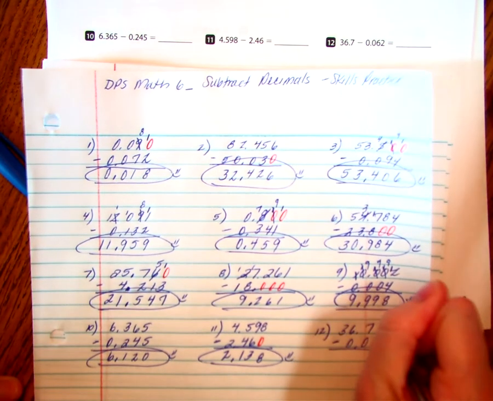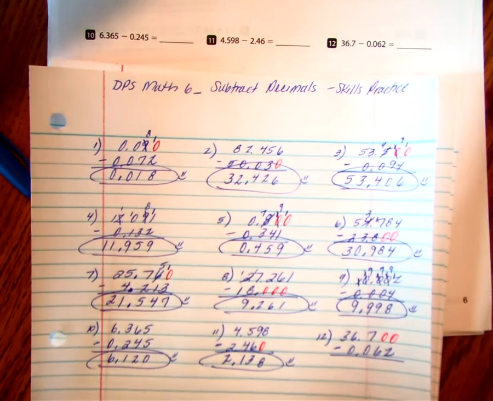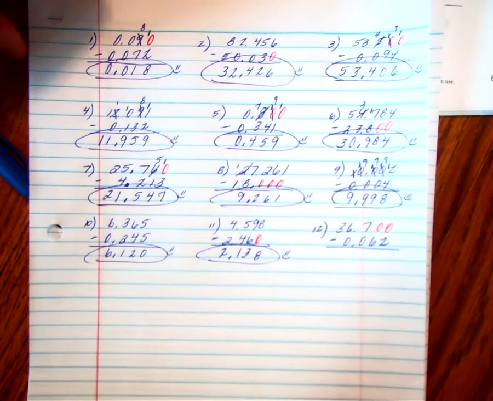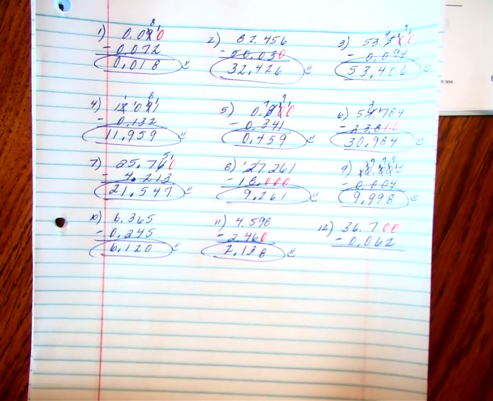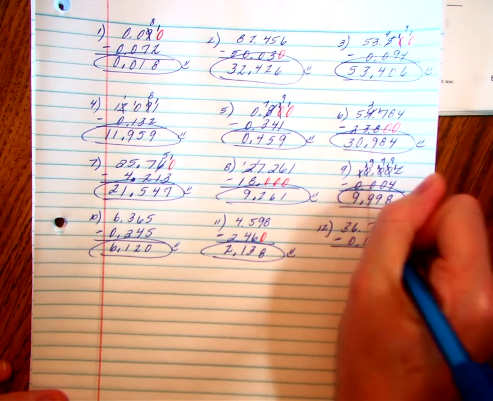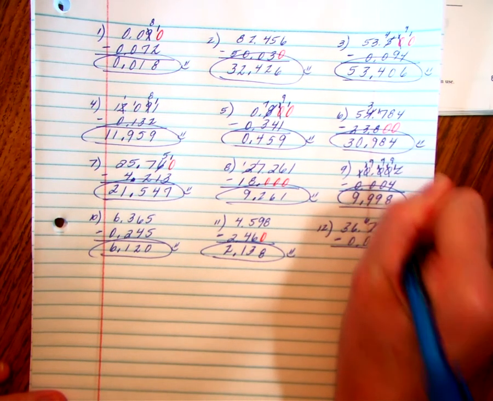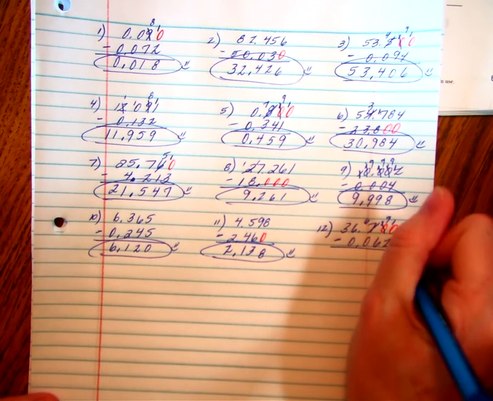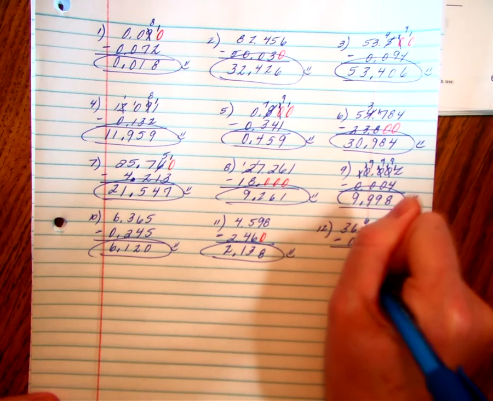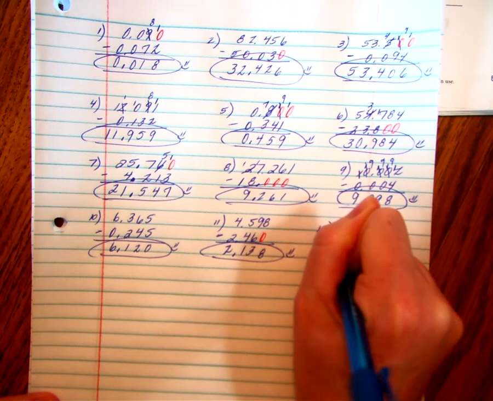Got some placeholders here. I'm going to have to move this out of the way because it's getting bumpy under my notebook paper. Alright, no value, borrow. That becomes a 6, but that becomes a 10. That 10 becomes a 9 to give that one and make that one a 10. Voila.